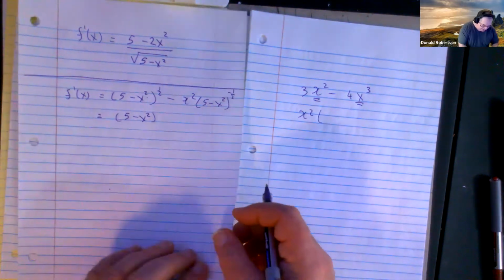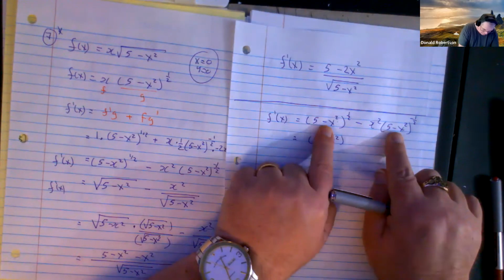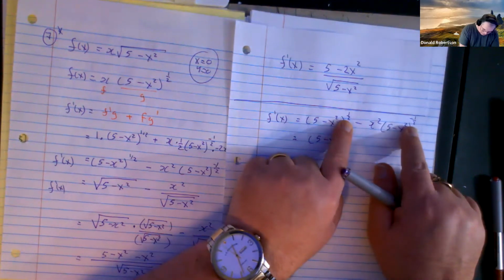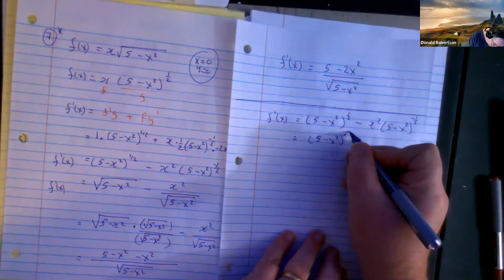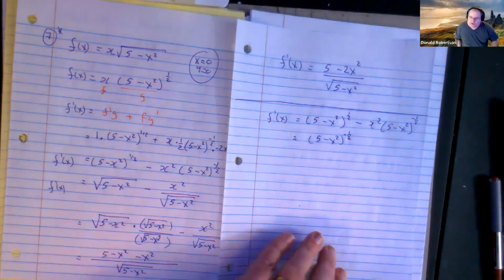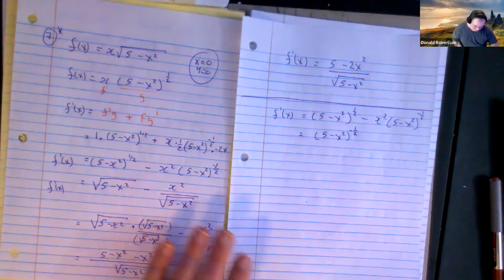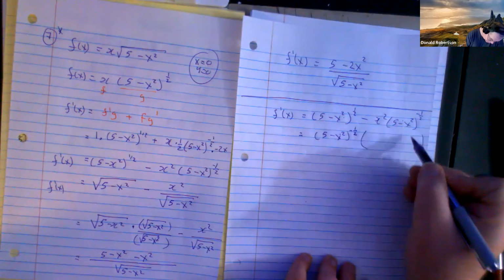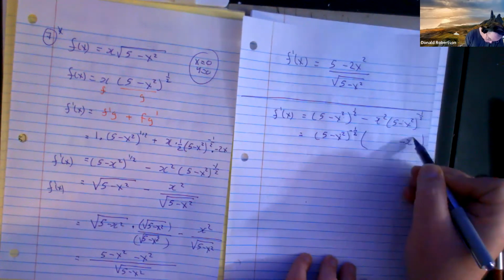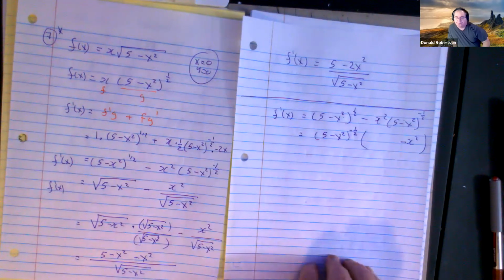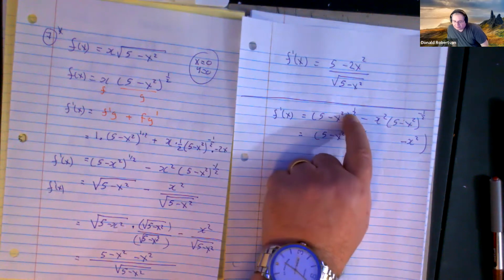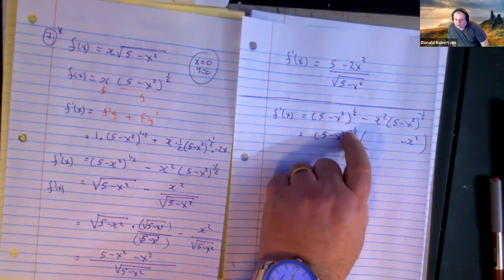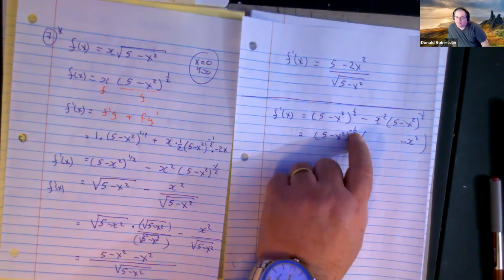Right. I have a common factor. One is a half power, the other is negative half power. So I will take out the smaller of the two, which is the negative half power. Now, that guy uses this one up, so that guy is negative x squared. Here's the weird one. I have a half power, and I'm going to take away a negative half from it, right?